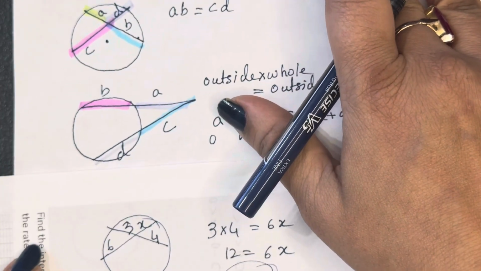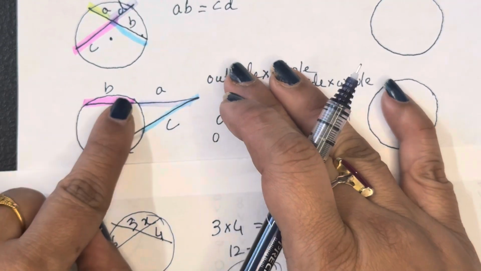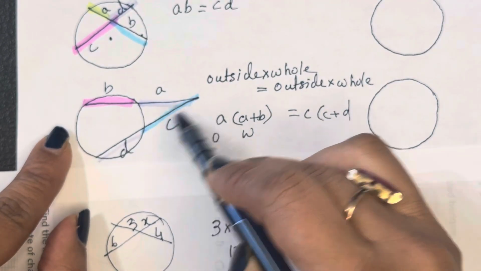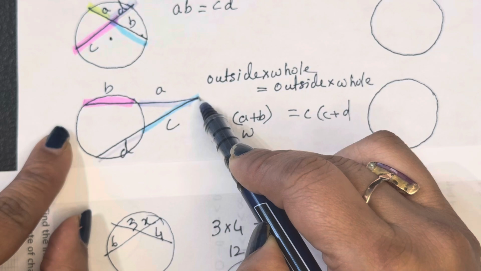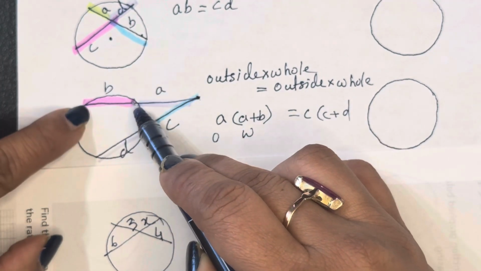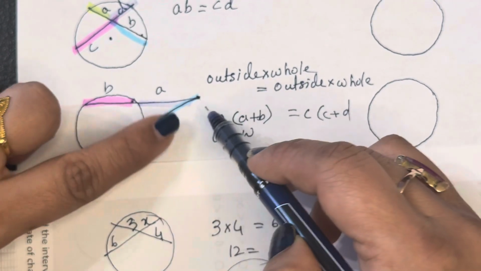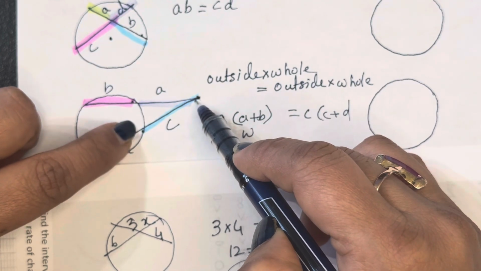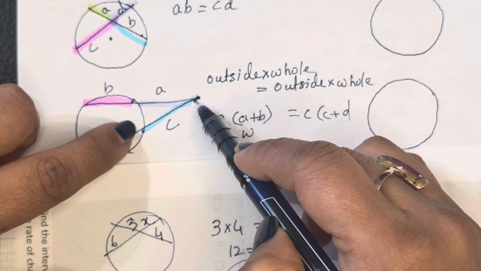If two secants are intersecting each other outside the circle, this is one secant, this is one secant, they are intersecting at this point. Suppose this portion is A, this portion is B, this portion is D, and this portion is C. How do we remember the formula that we are going to use for this?